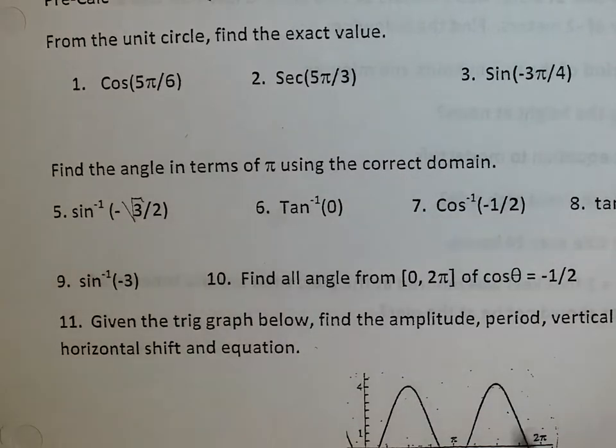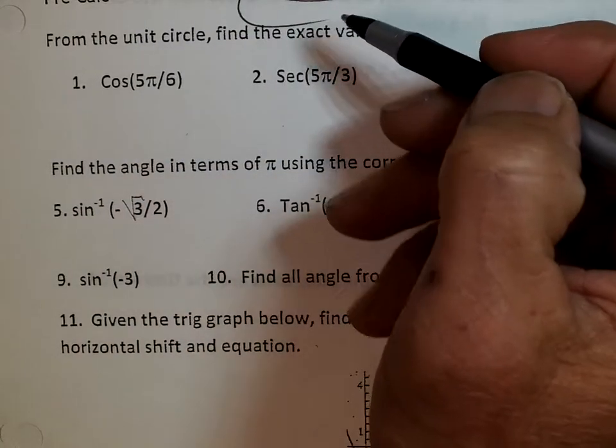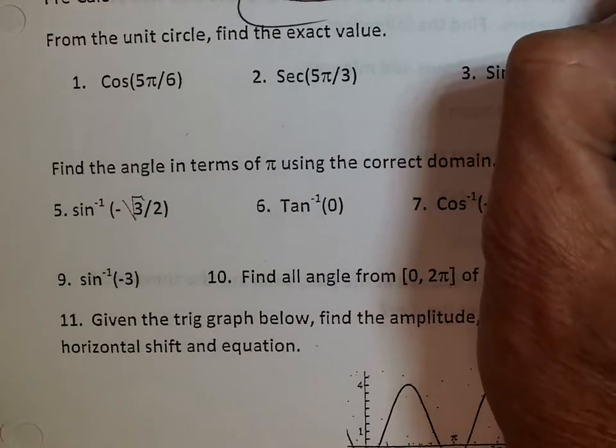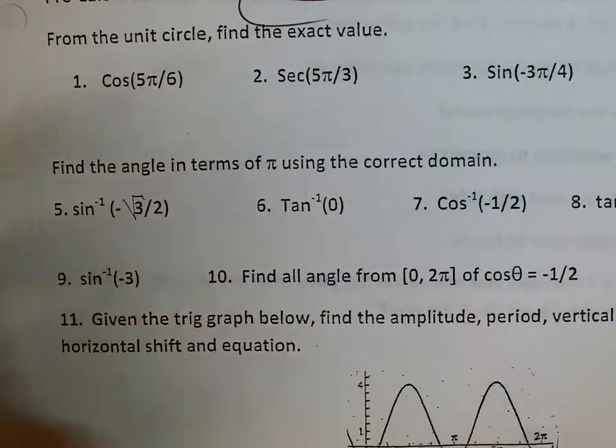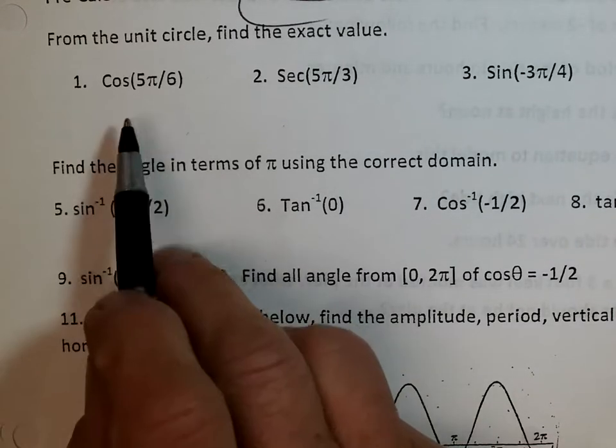Okay, number one, it is review day. 11 and 19. 19 is Sky and Zoe's birthday. Happy birthday. We are. So, cosine, x value, right?